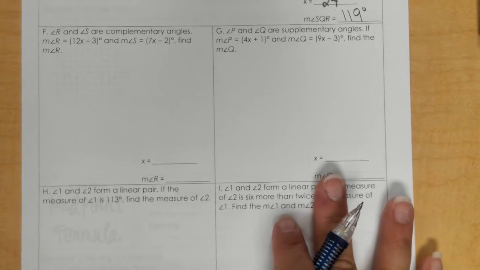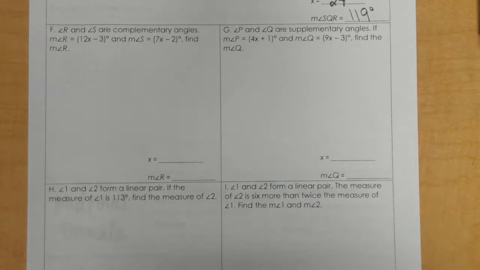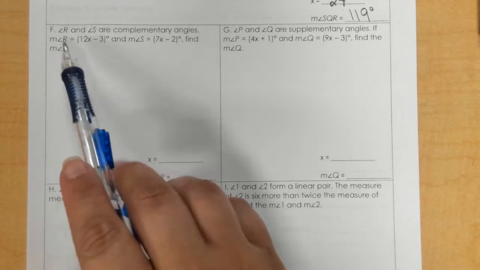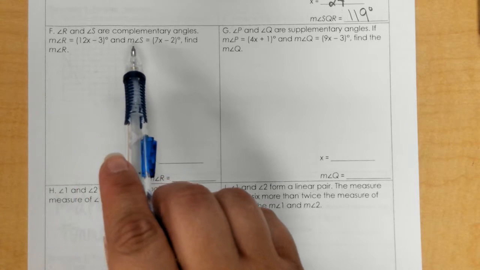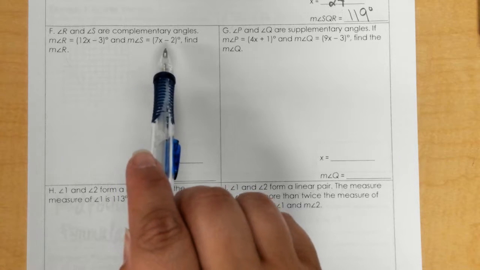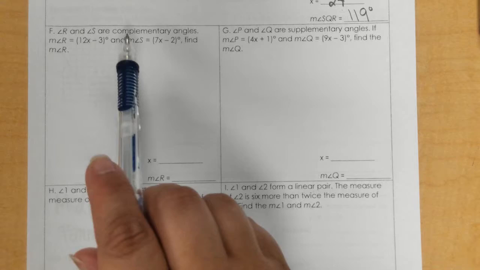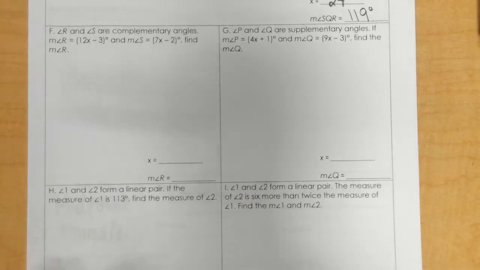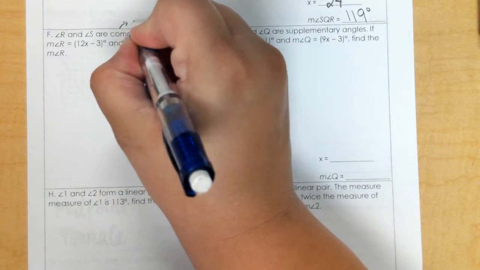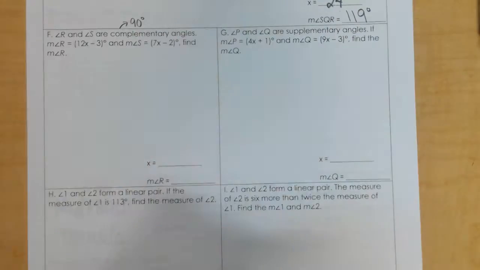Okay, for letter F, angle R and angle S are complementary angles. The measure of angle R is 12x minus 3, and the measure of angle S is 7x minus 2. Right here, this key word complementary, hopefully you remember that that is 90 degrees.